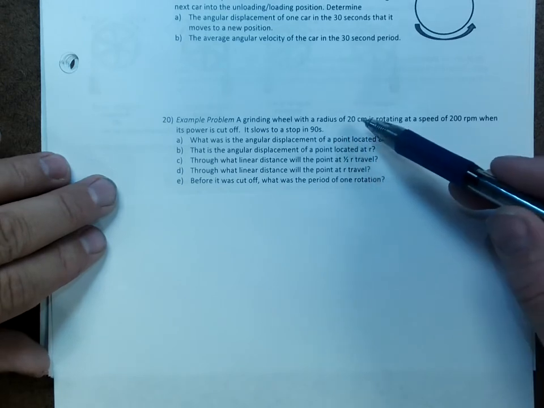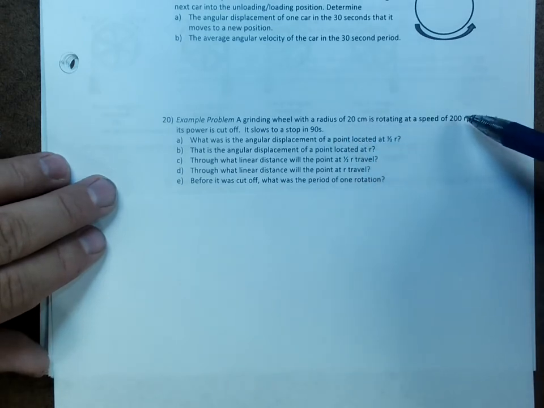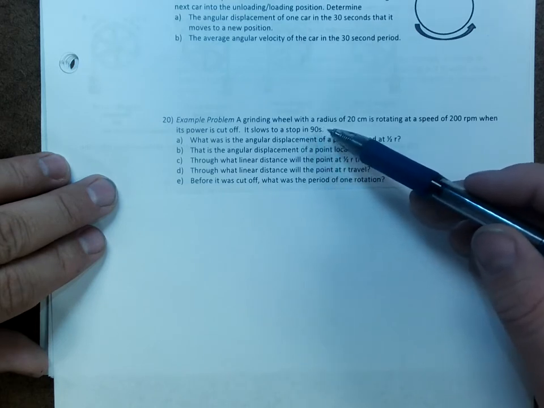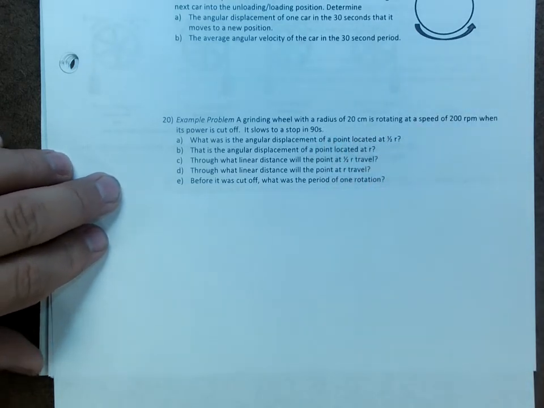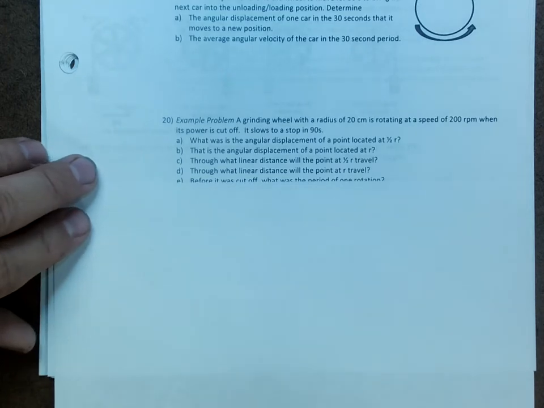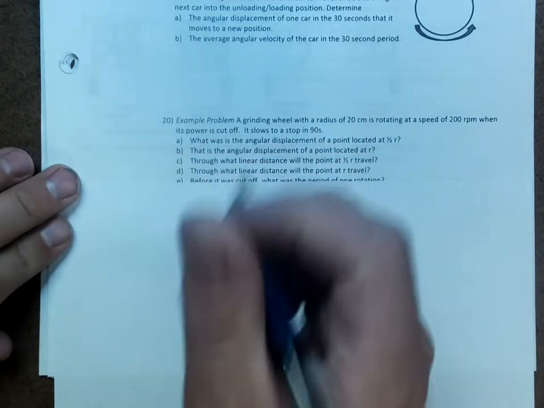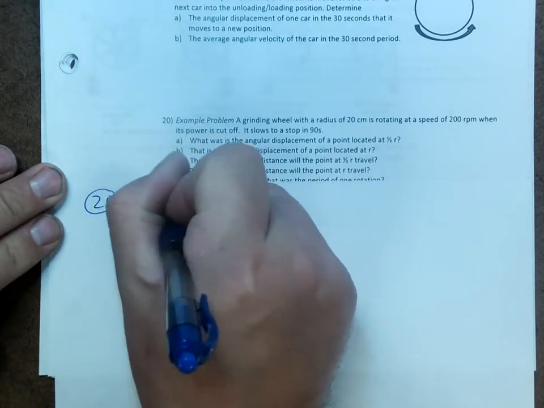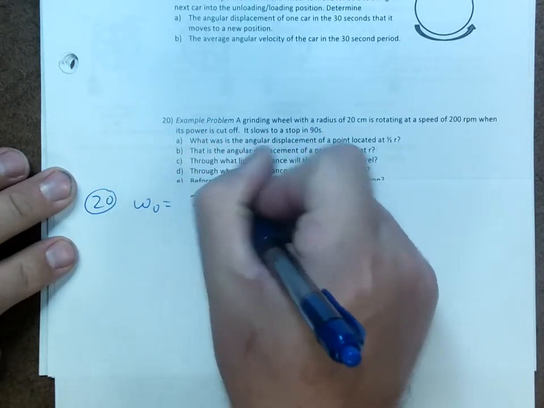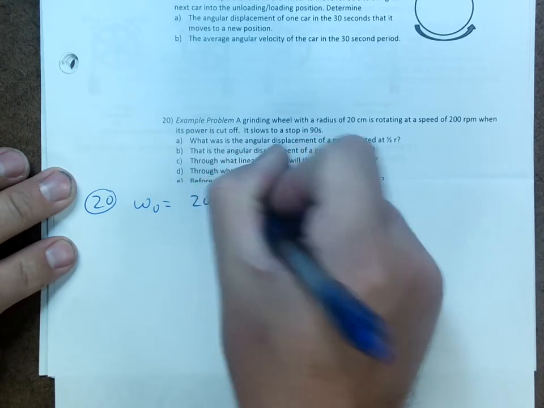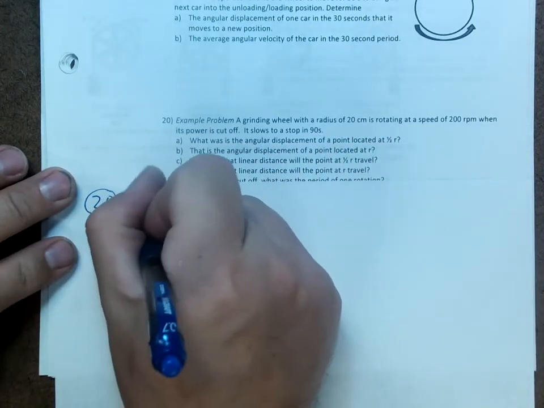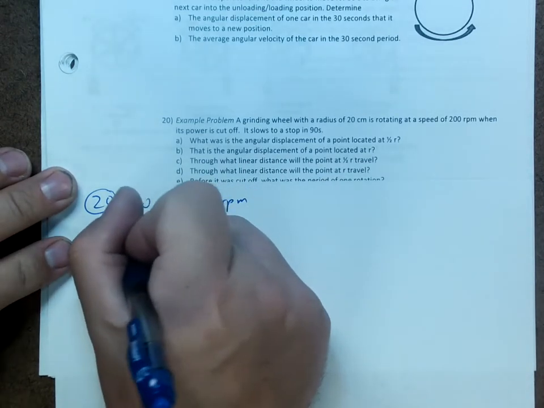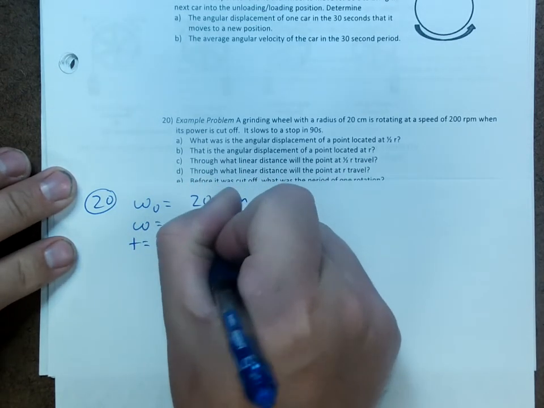A grinding wheel with a radius of 20 centimeters is rotated at a speed of 200 RPM. When the power is cut off, it slows to a stop in 90 seconds. So we know, this is number 20, the initial angular velocity is 200 RPM. We know it slows to a stop, so the final angular velocity is 0. And we know it does this in a time of 90 seconds.